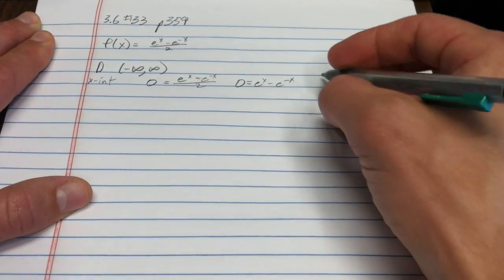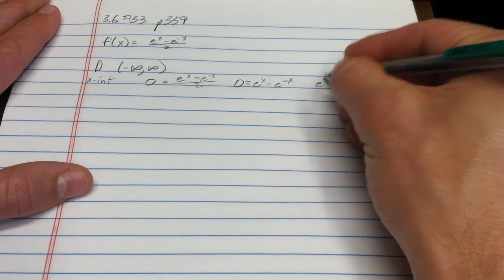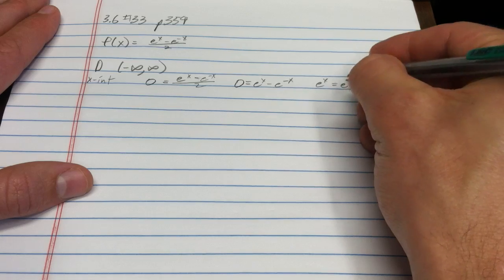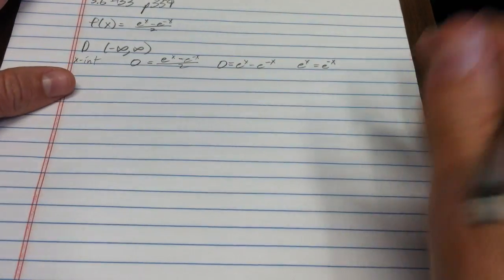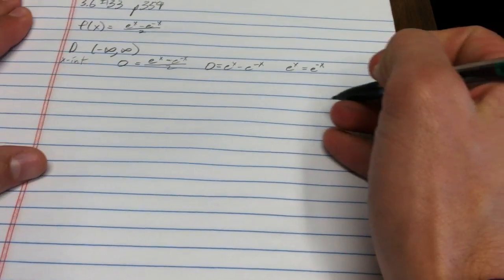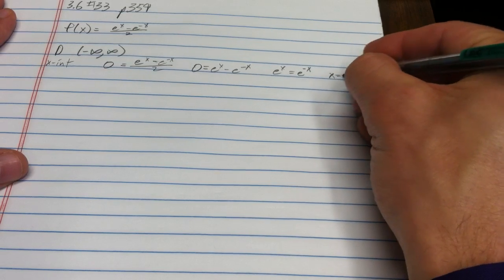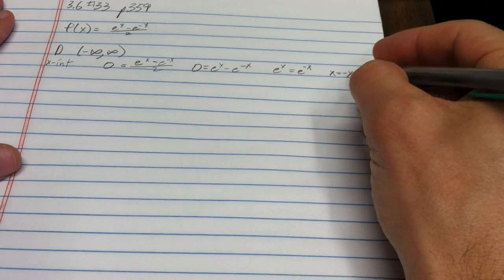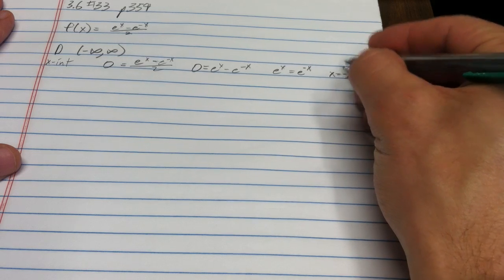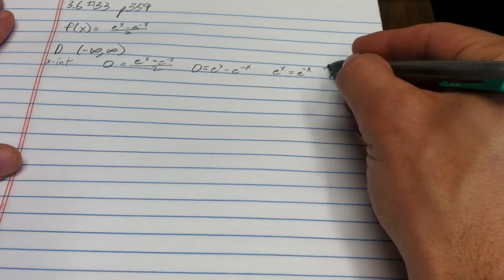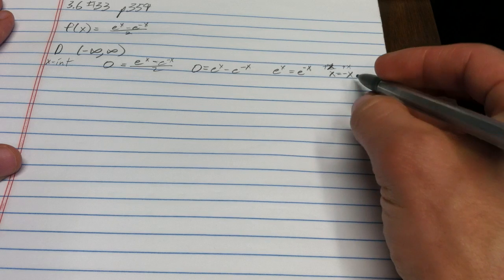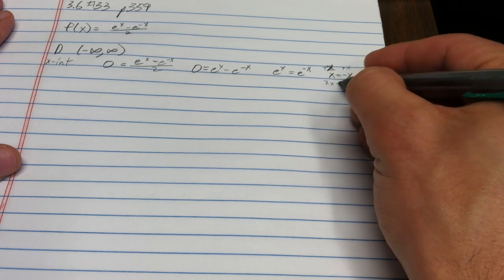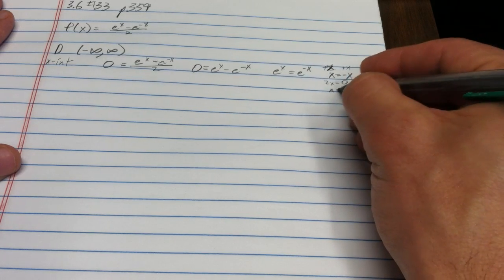Well, that's really just saying that e^x equals e^(-x). If I took the natural log of both sides, that would say x equals negative x. Only place that happens is 0. You could also add x to both sides and get 2x equals 0, or x equals 0.